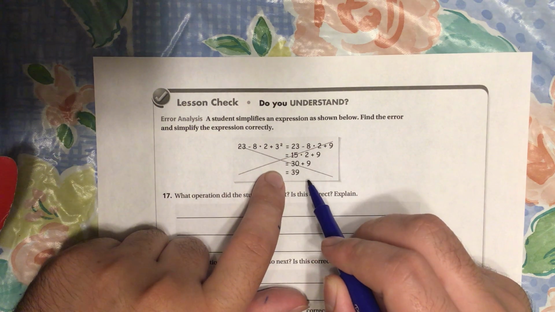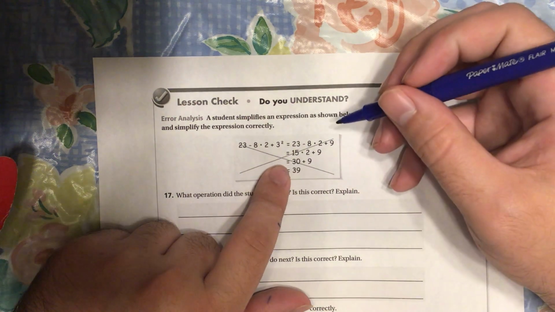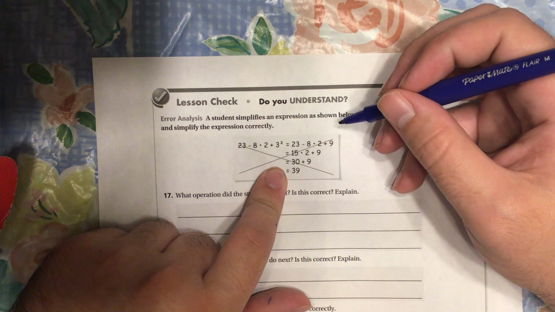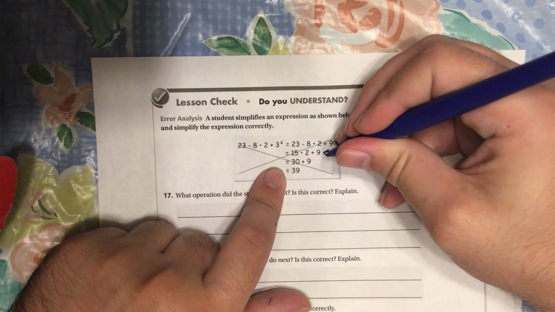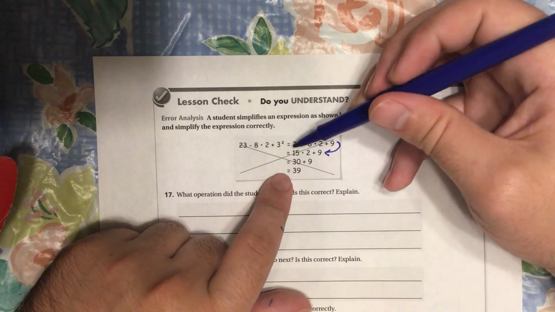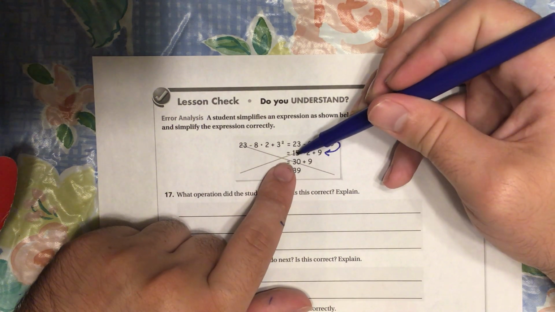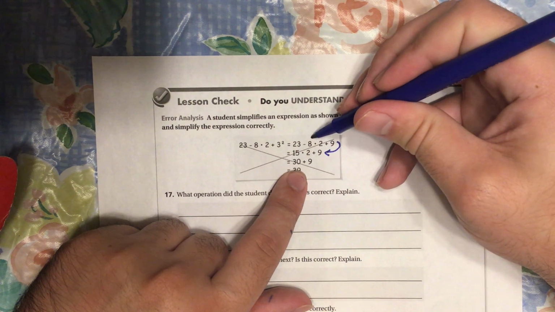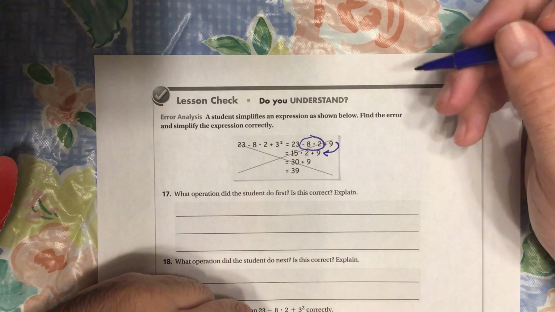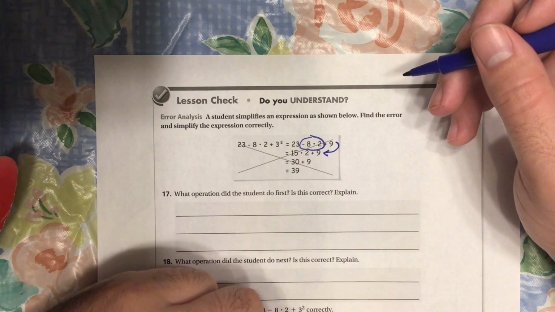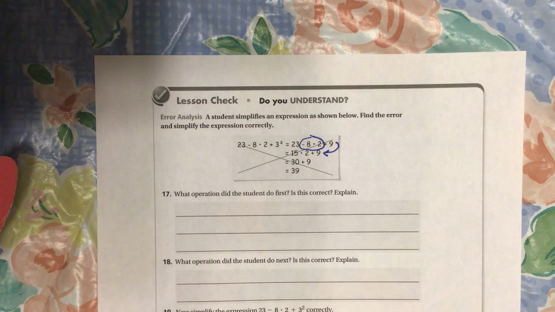Let's see, what should they have done next here? So going from this step to this step. If you see, they did 23 minus 8 to get 15, but they really should have done this first, because that's multiplication, right? That has to come before adding or subtracting. So that's a mistake right there.